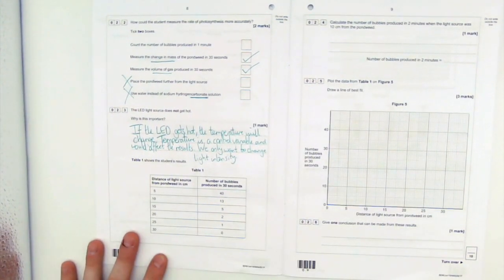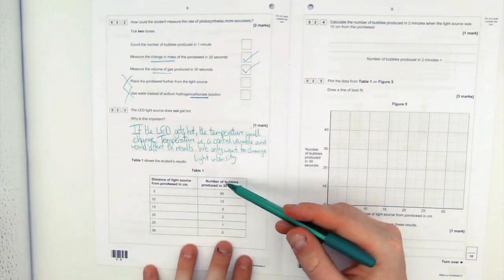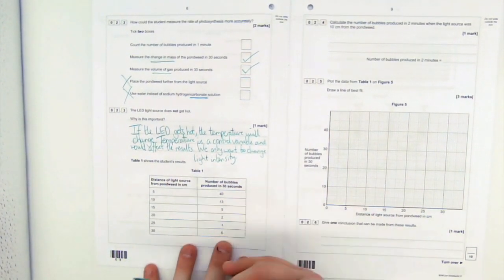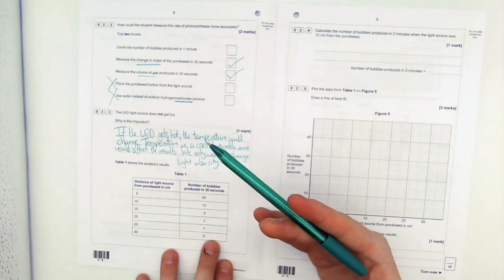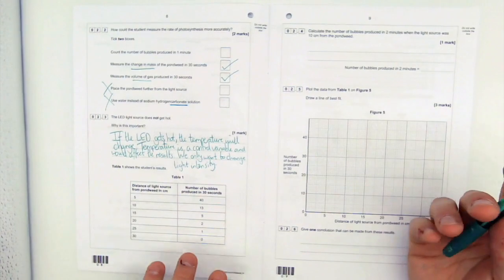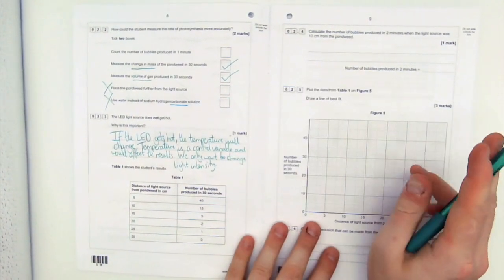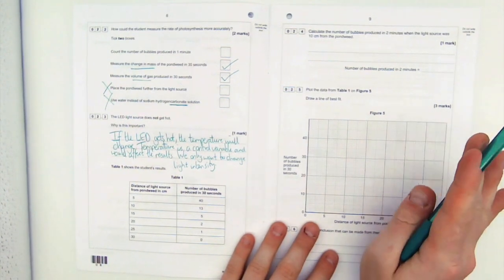Okay, so we've got our results here. Distance of light source from pondweed in centimetres, and I can see here the bubbles. And just before I'm even moving on, I'm seeing that as the distance goes up, the number of bubbles goes down. It should hopefully be what we expect, because there's going to be less light. Calculate the number of bubbles produced in 2 minutes when a light source was 10 centimetres from the pondweed.